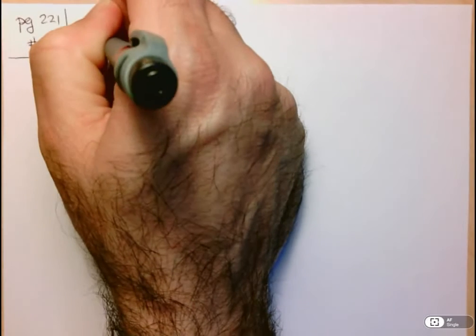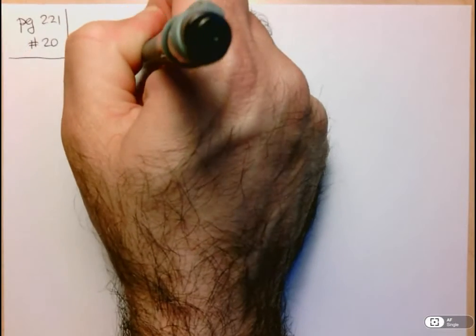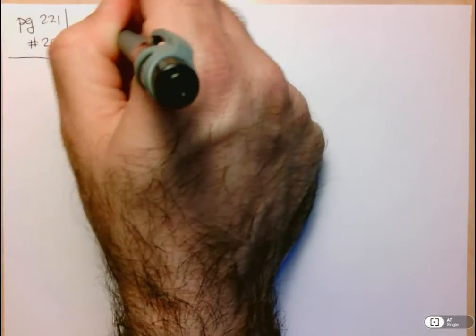Hi folks, we're going to take a look at number 20 from page 221. Okay, so let's read the question. It says the surface area of a cube is changing at a rate of 8 centimeters per second. Right off the bat, I know I'm working with a cube, so I draw myself a diagram.